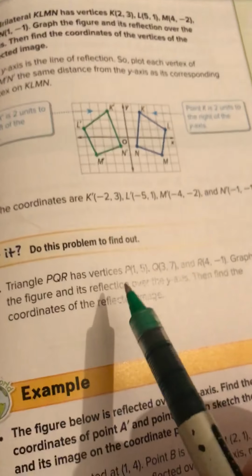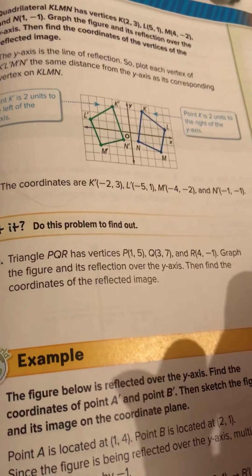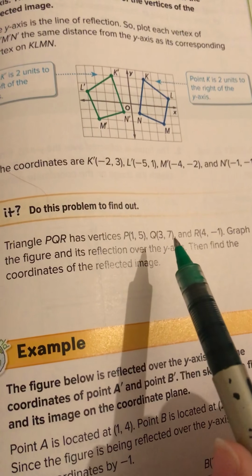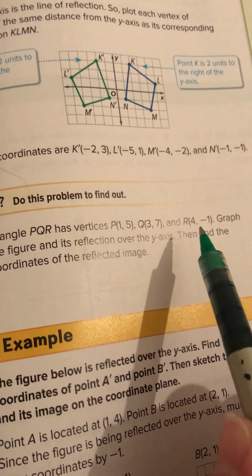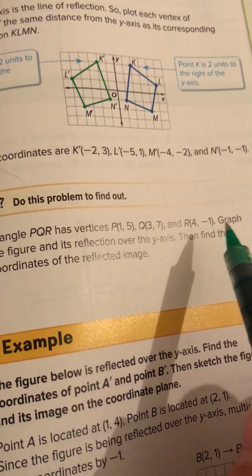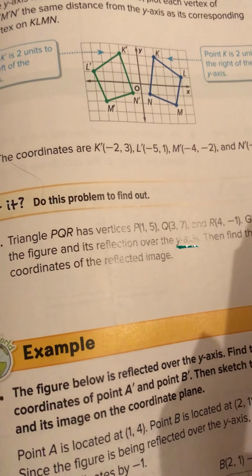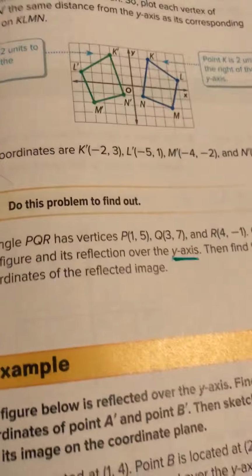Okay, so let's do this one here. It says triangle PQR has vertices P(1, 5), Q(3, 7), and R(4, -1). Graph the figure and its reflection over the y-axis. Then find the coordinates of the reflected image.